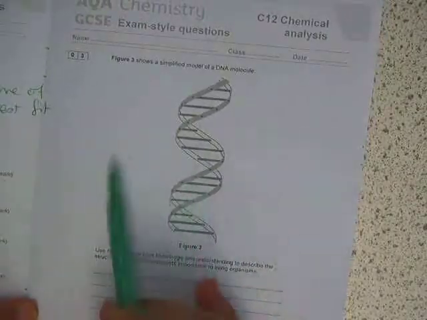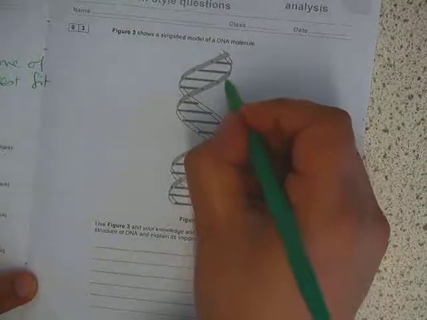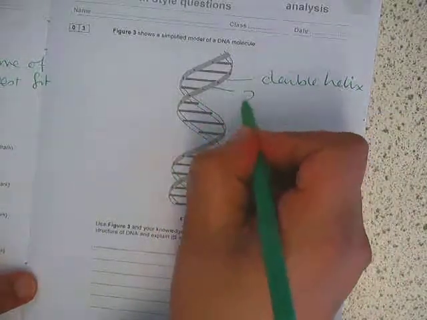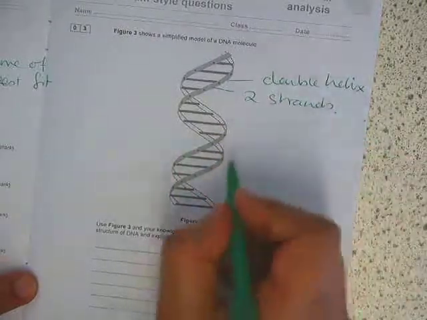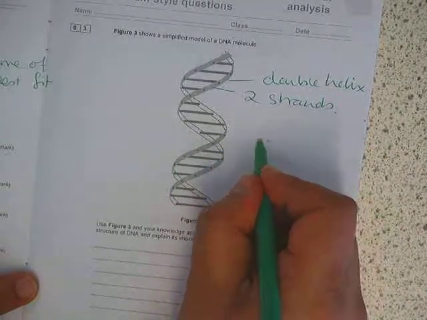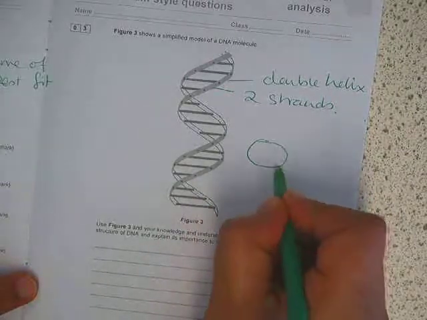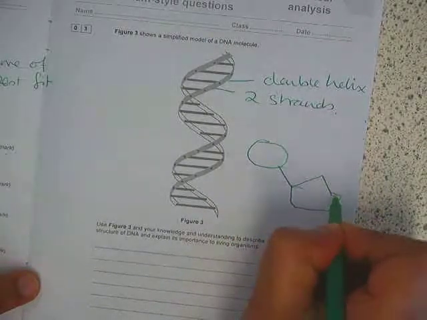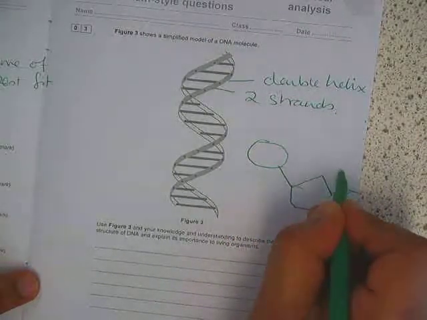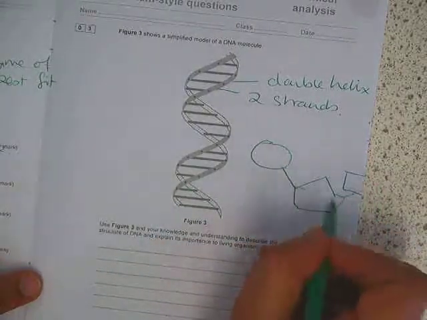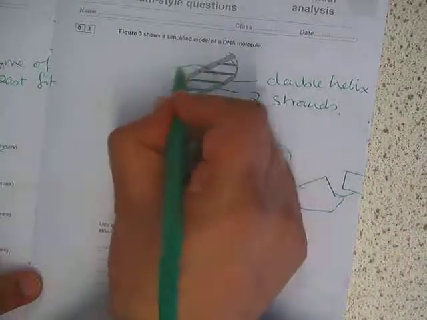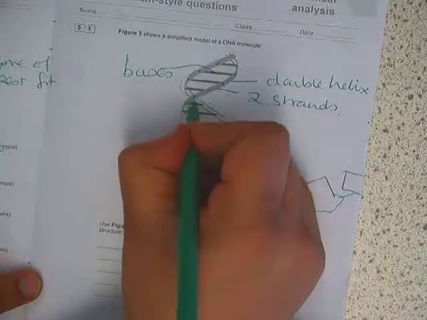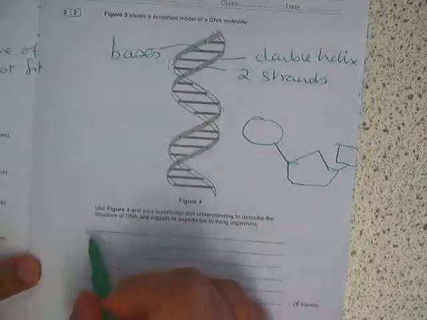So the question's saying, here's a simplified version of the DNA, and the first thing you've probably noticed is it's a double helix. You can see that there's 2 strands of DNA. If you're not sure what DNA is made of, we have a phosphate group joined to the sugar group called the ribose, joined to a base. Okay, so these are the 3 molecules. Now these lines here, the rungs of the ladder, these actually represent the bases. And the phosphate and the sugar groups are these bits along the side.